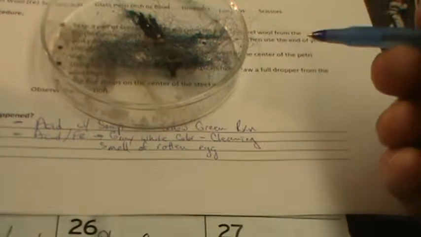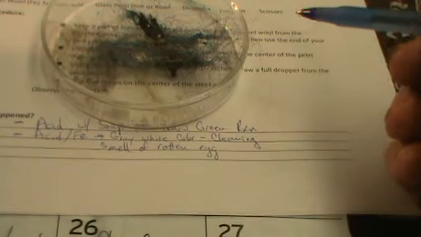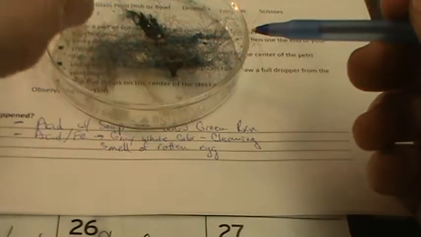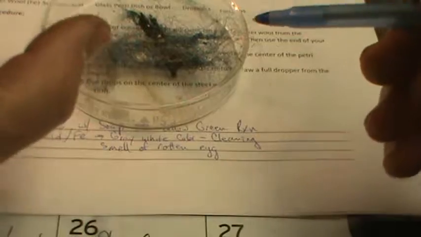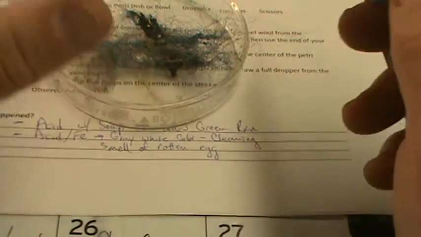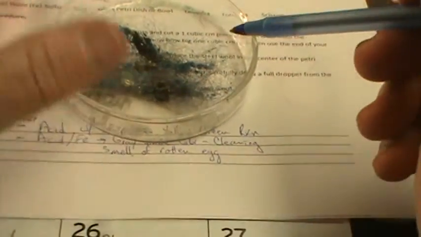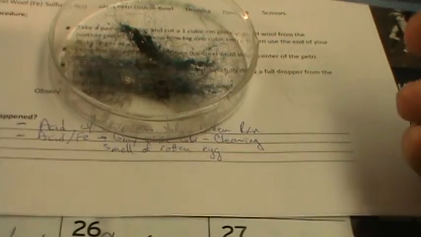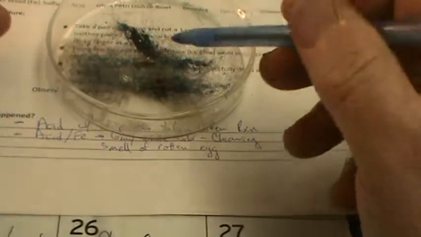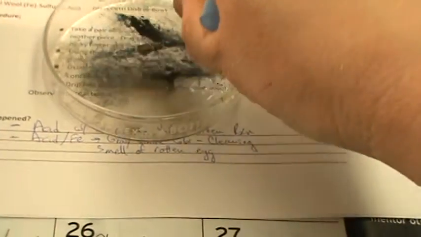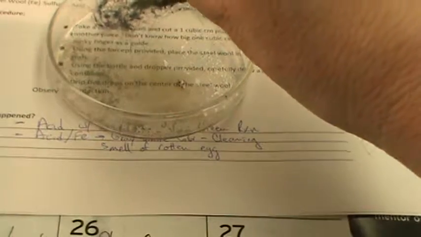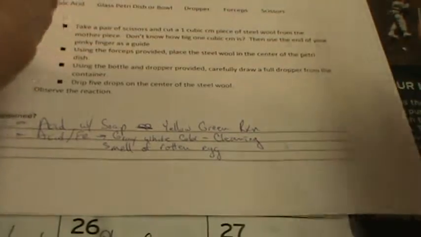Now you can go to YouTube and type in steel wool and sulfuric acid, and they'll show you a video where they put this big wad of Brillo pad in there and it dissolves away into nothing. You guys, I did this last night when I was trying to get the video to work, and this has not dissolved, and it's in acid. I suppose if I had it covered in acid it would dissolve, but just dropping some on it is not really doing anything to it that I can see other than cleaning it really well and giving us the smell. So that's what happened there, and whoa, just caught the smell.